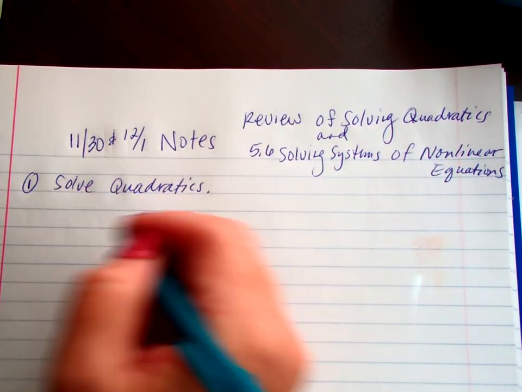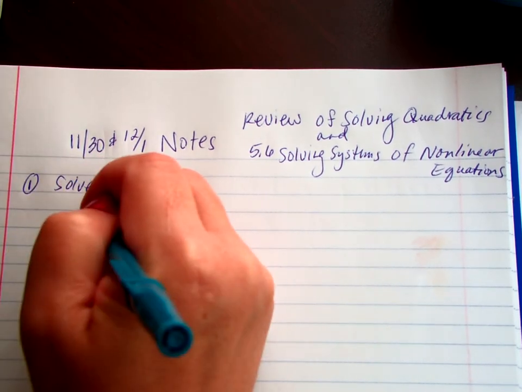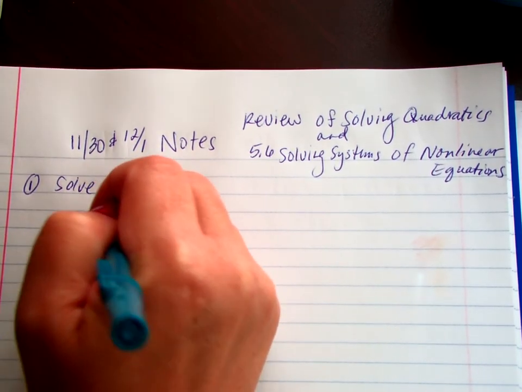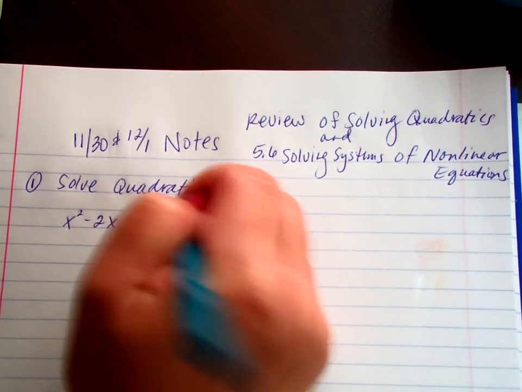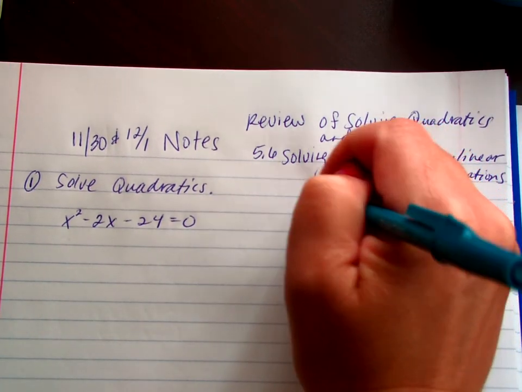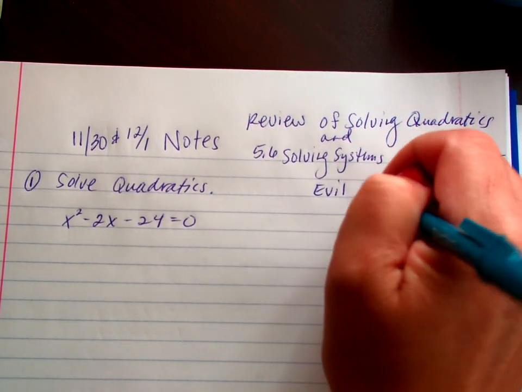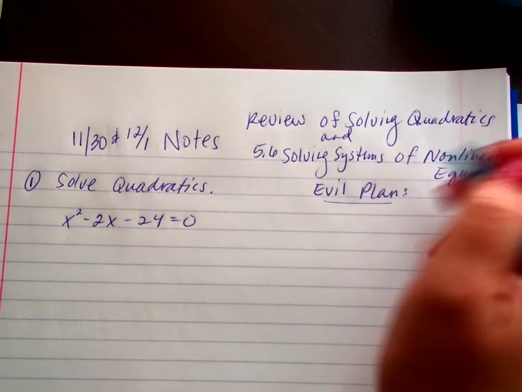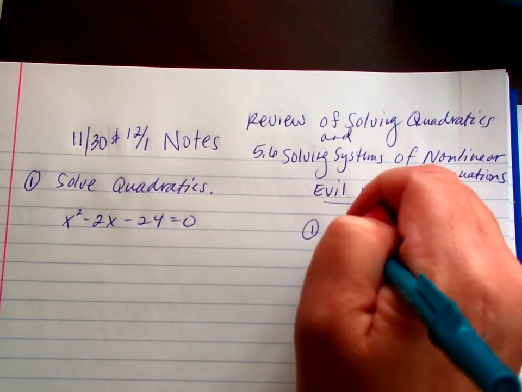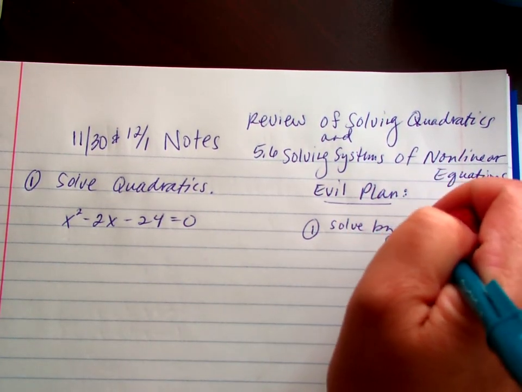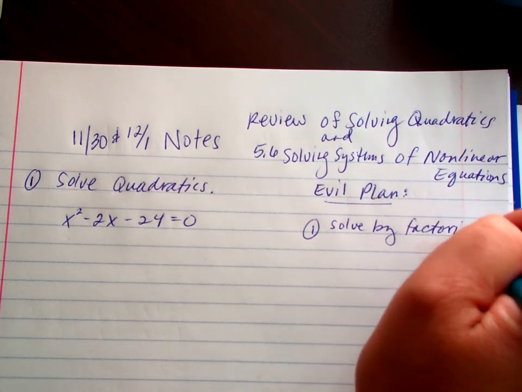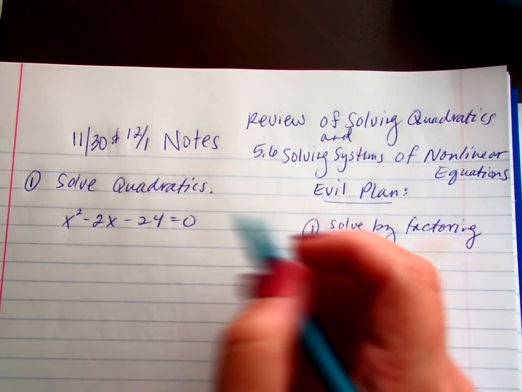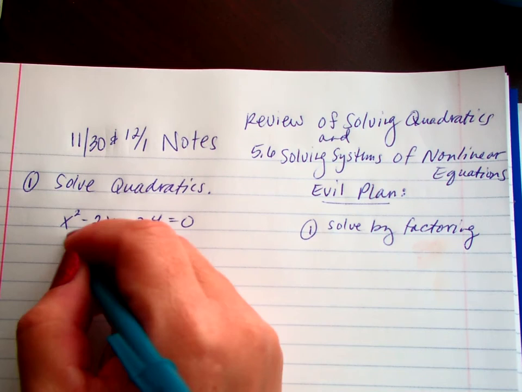So solving this first one, we are always going to attack these with the same evil plan. Our goal number one is, can we solve by factoring? It is by far the fastest and easiest method, the most proficient for most students. So we're always going to try to check first.